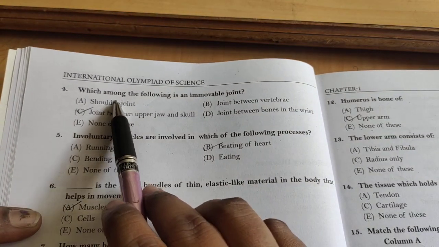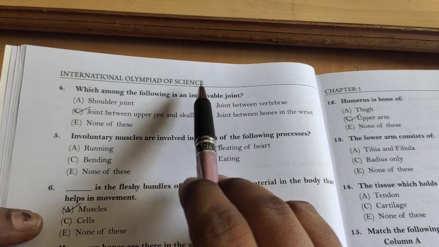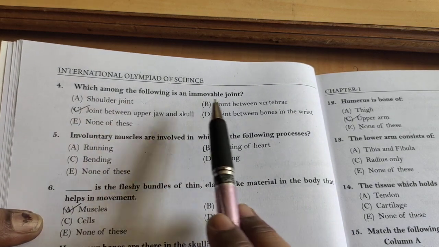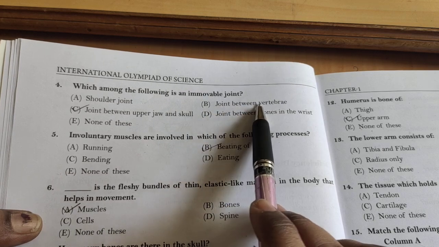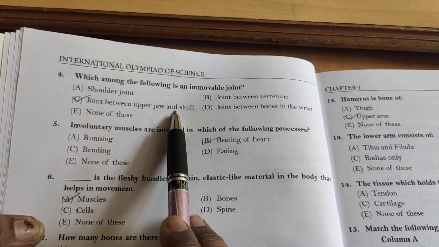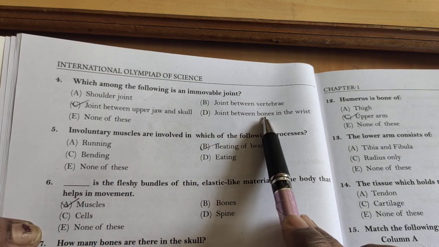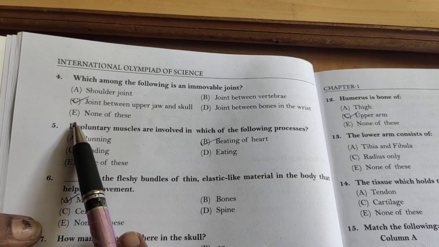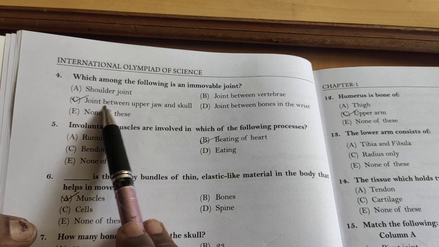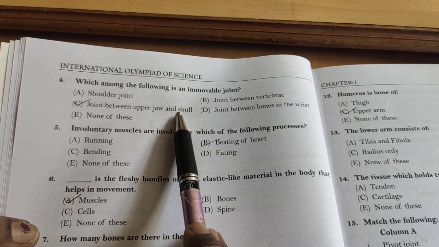Next, which among the following is an immovable joint? Joint that cannot be moved. Shoulder joint. Second option is joint between vertebrae. Third is joint between upper jaw and the skull. And the D option is joint between bones in the wrist. And the final option is none of these. The answer is joint between upper jaw and the skull. This joint cannot be moved.